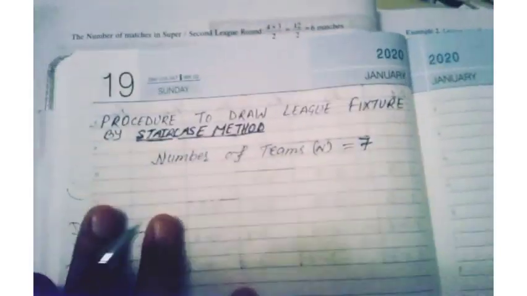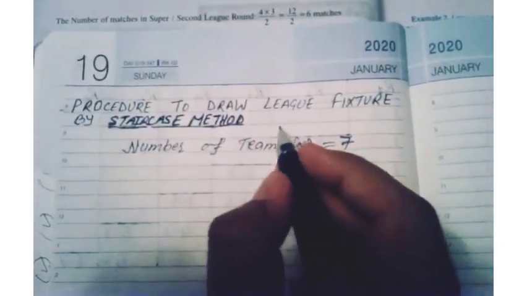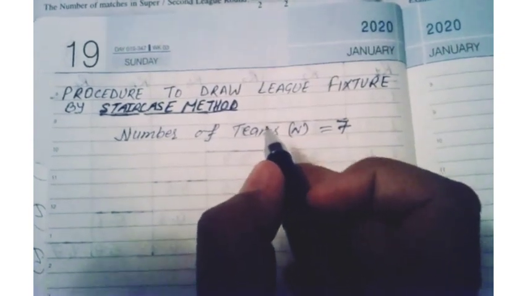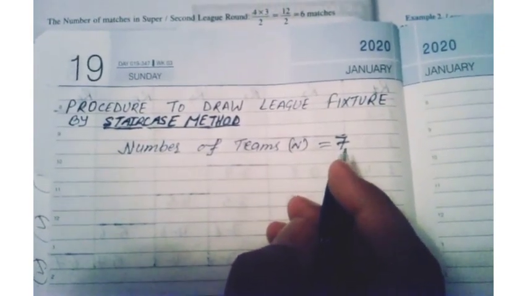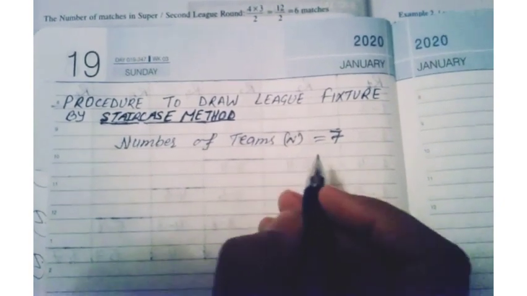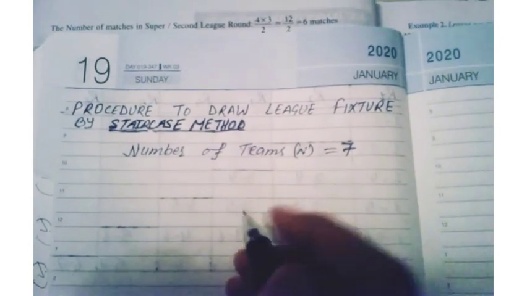Good morning, dear students. Today we are having the procedure to draw a league fixture by following the staircase method. So let's start it. Suppose we are asked to make a league fixture with 7 teams.